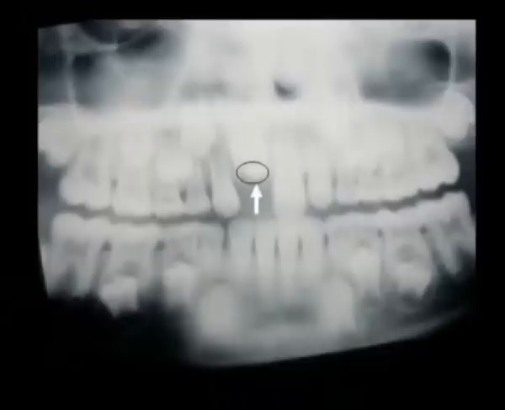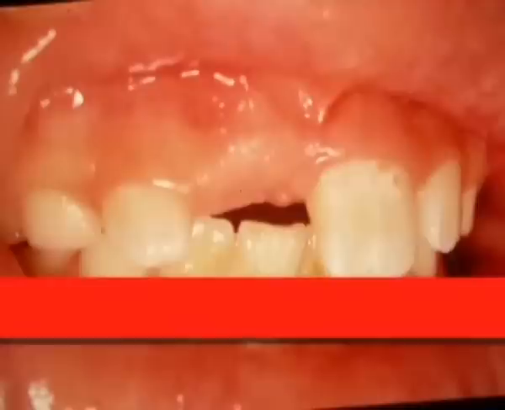We did a panoramic X-ray which revealed that there is a radio-opaque mass located under the cingulum of the upper right central incisor. A supplemental periapical film was done, which revealed the same radio-opaque mass under the cingulum of the central incisor, which caused its delayed eruption.